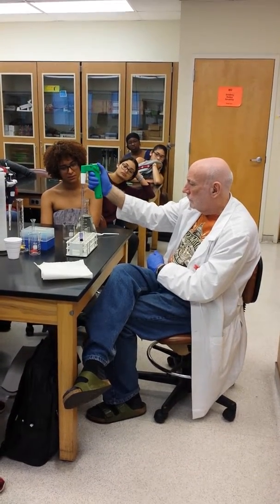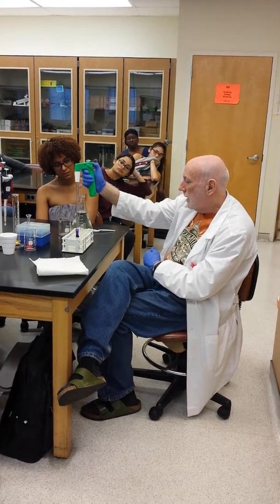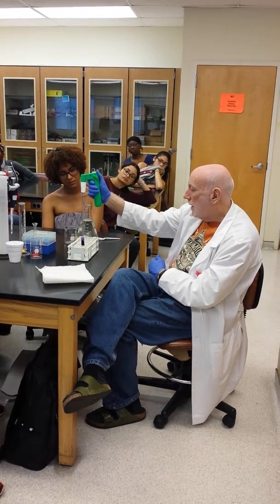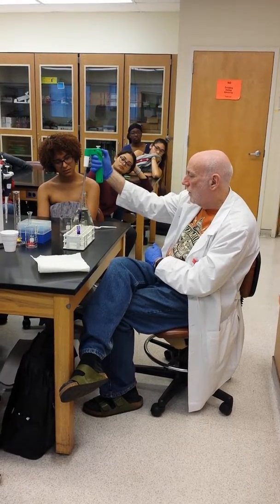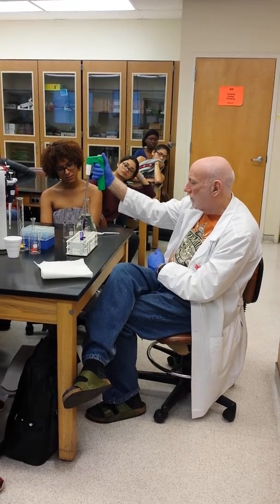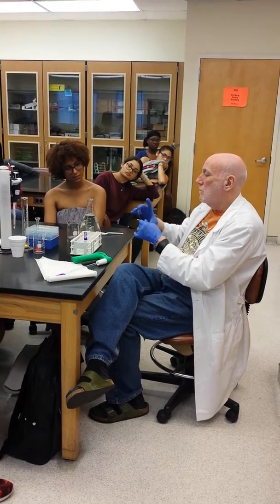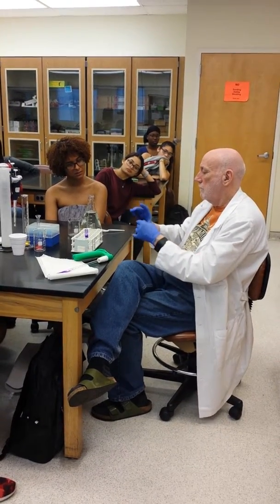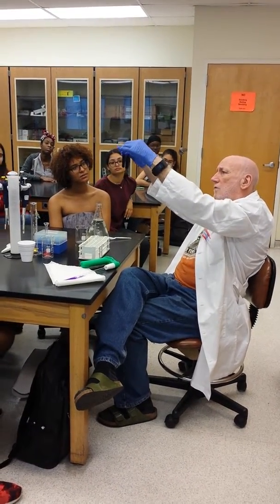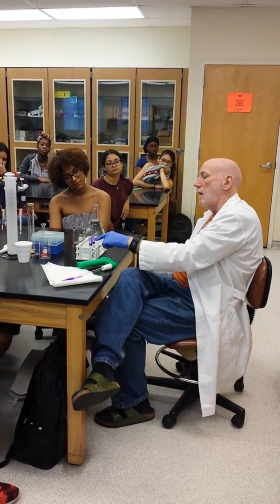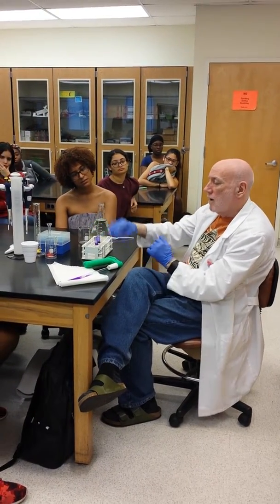Watch, I'm going to take 1 milliliter out of this purple stuff, and listen carefully. I'm going to put it into 9 milliliters of water, not millimeters, but milliliters. See any difference yet? This is 10% of this. So I took 1 milliliter here and put it into here. Now I have a 0.1 molar. And you don't see much difference yet.